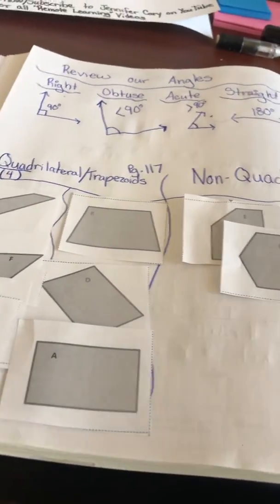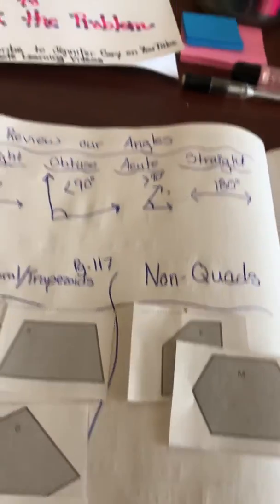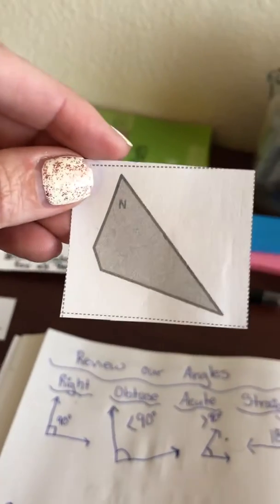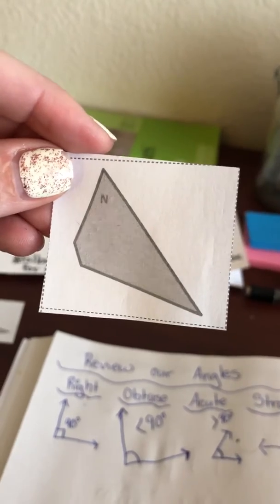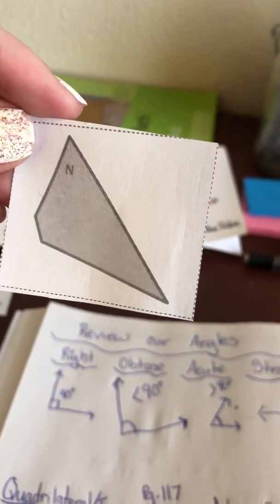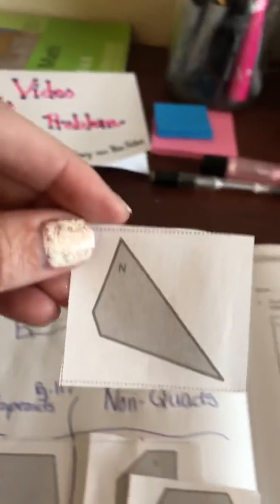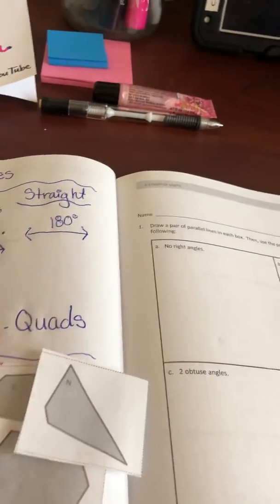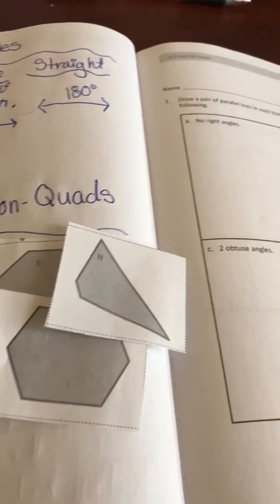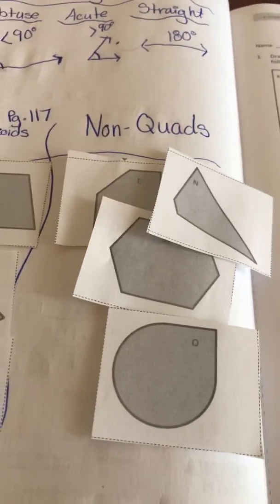That to me looks like there's 4 of them that are parallel. What about N? 1, 2, 3, 4. Has 4 sides. I don't think I would call that a quadrilateral though. O, nope, non-quadrilateral.